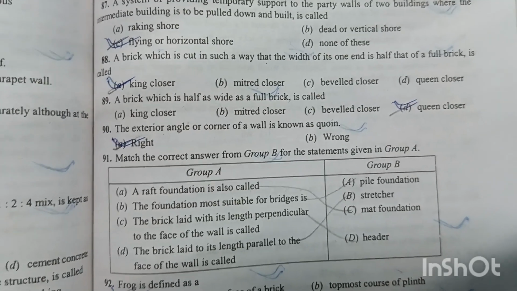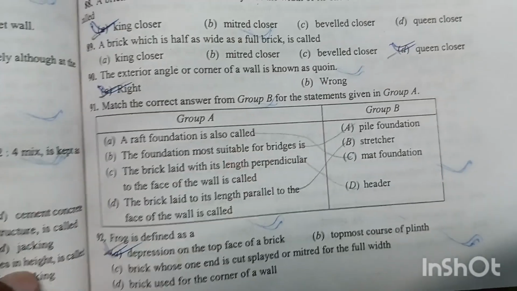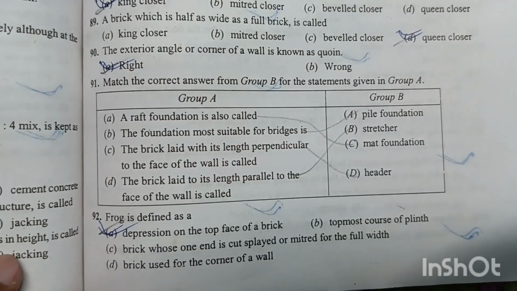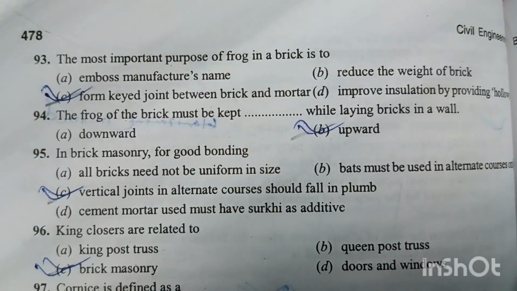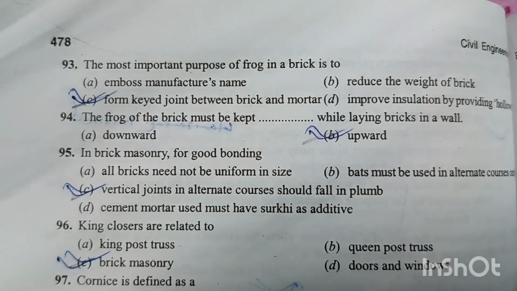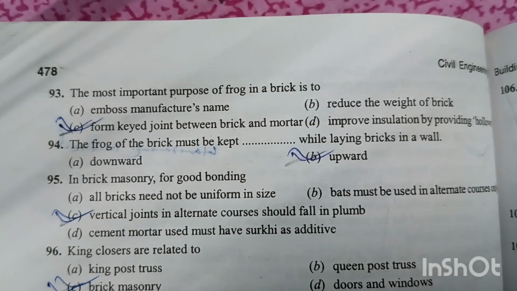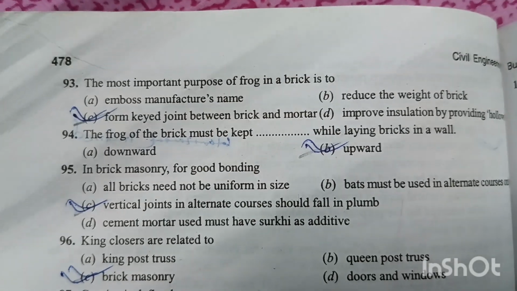Option capital B is the right answer in group B. Question number 92. Frog is defined as a depression on top face of a brick. Option A is the right answer. Question number 93. The most important purpose of a frog in a brick is to form keyed joint between brick and mortar. Option C is the right answer.